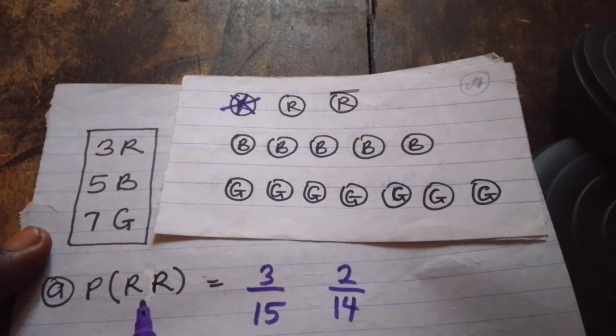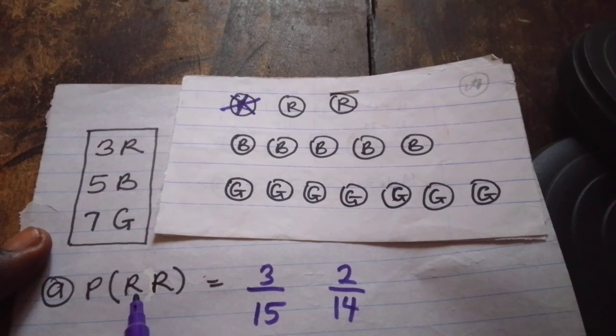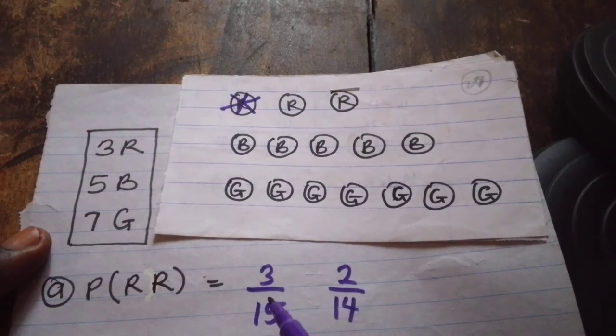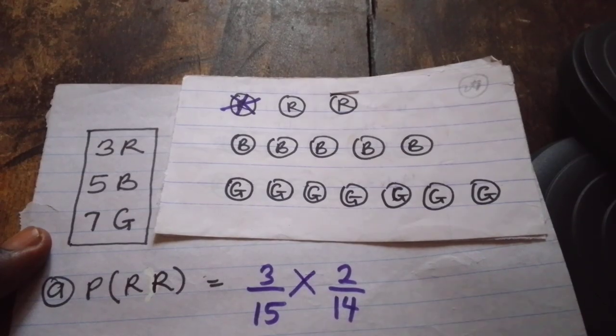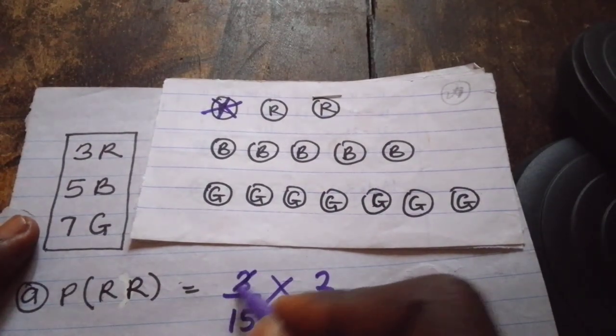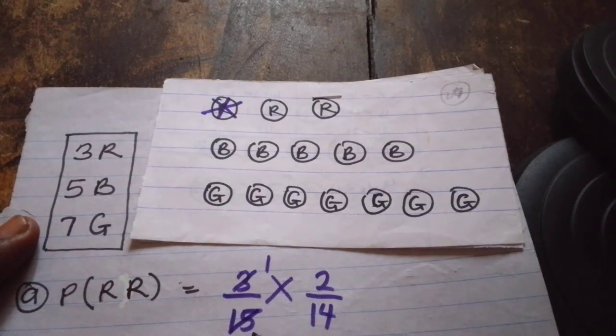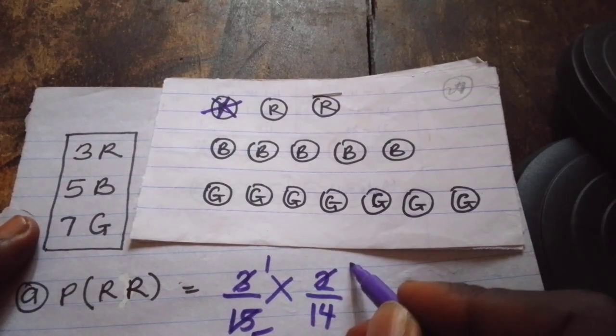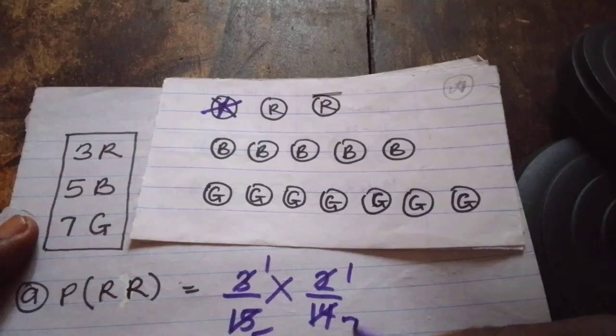Since this is an independent event, the two are supposed to happen simultaneously. So I'm going to multiply the probability of picking the first ball to be red times the probability of picking the second ball to be red. So 3 over 15, 3 here 1, 3 here will give me 5. 2 here 1, 2 here will give me 7.